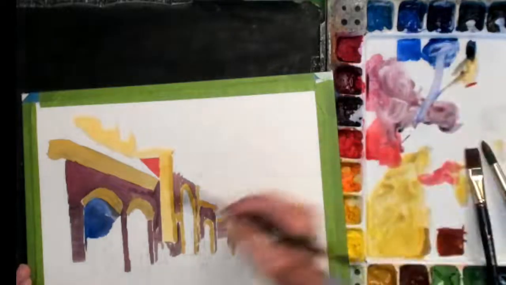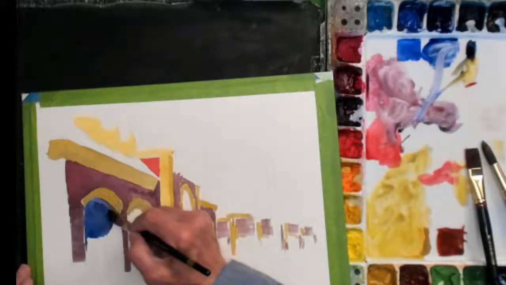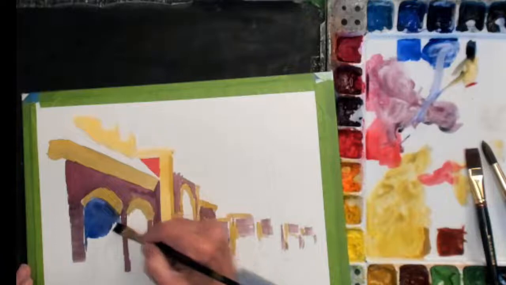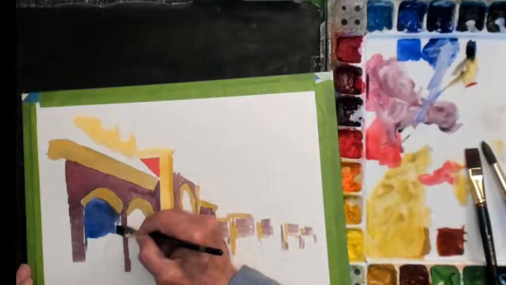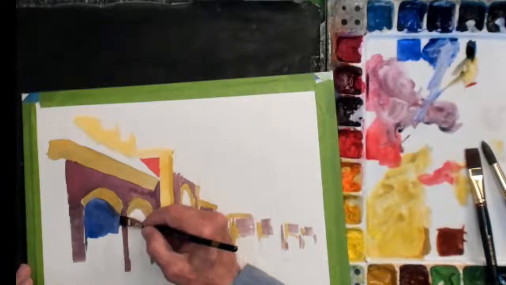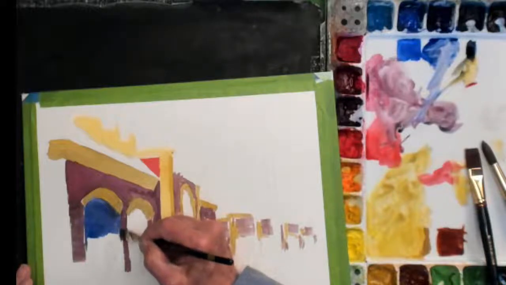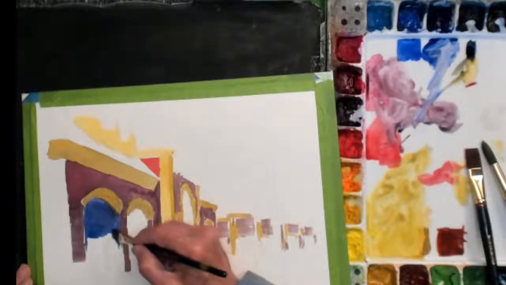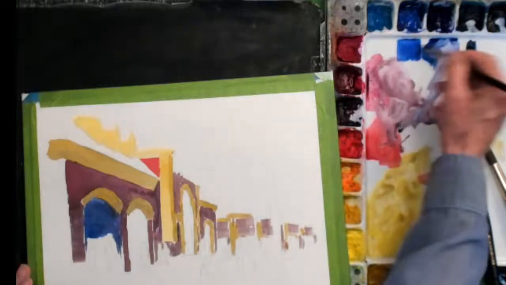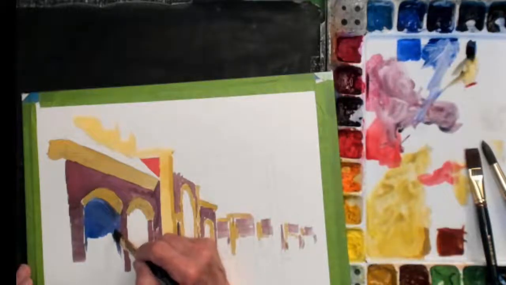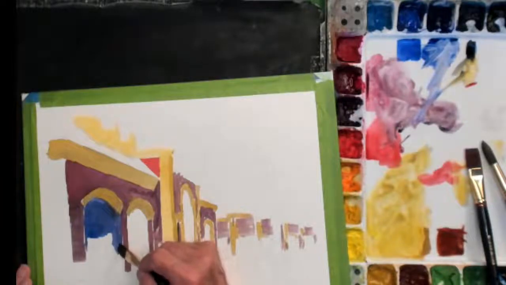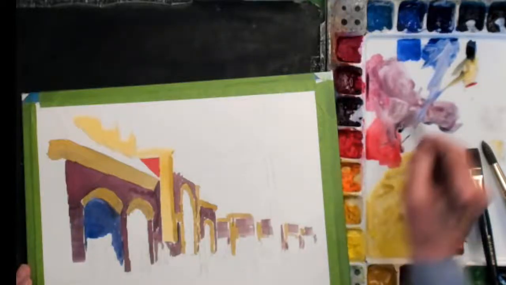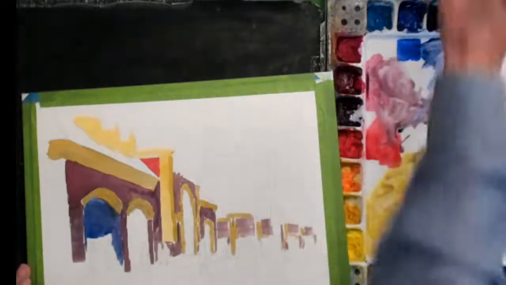I'm probably just going to put in one layer here, just for demonstration purposes, to getting these colors in here. Actually, I would probably go in with 2 layers, but this is the first layer, at least getting the color down, blocking in the main colors. But it's just a demonstration to get the shape of the building in here and to block in the main colors.